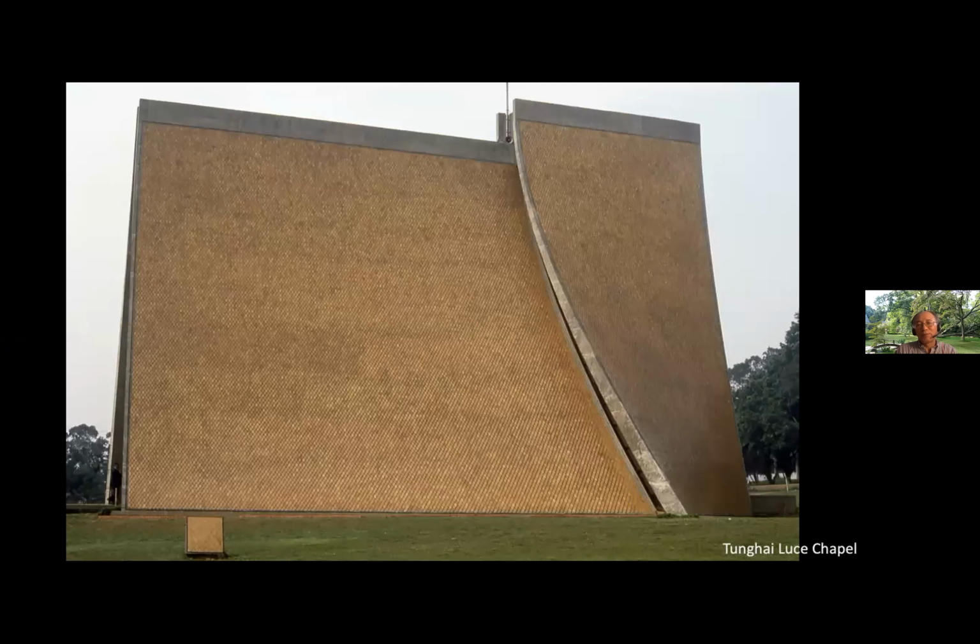And I think most people know the chapel. This is Luce Chapel. Luce was the founder of Time magazine, and basically the foundation donated this chapel. At that time, it used the most fashionable structure, called shell structure. It's like two straight lines forming this kind of three-dimensional parabolic surface, and it actually has very strong self-supporting structural strength.